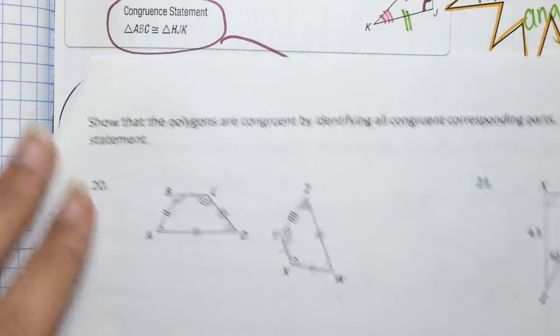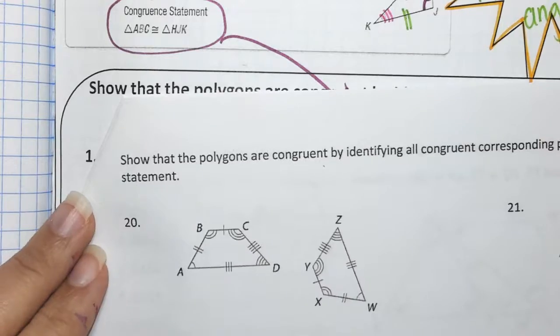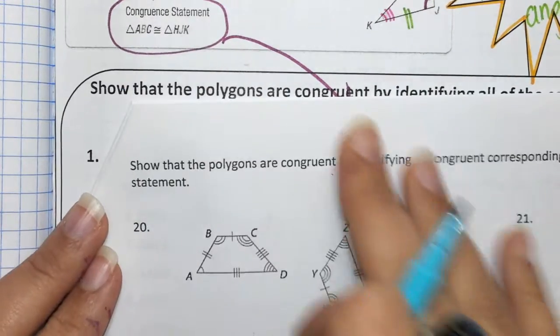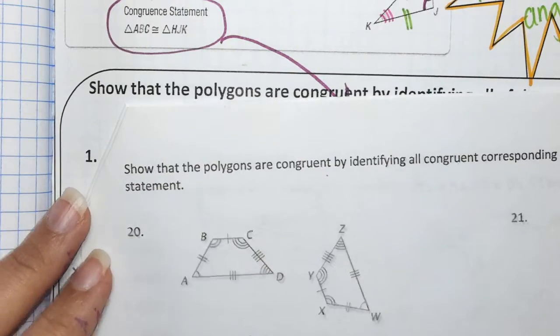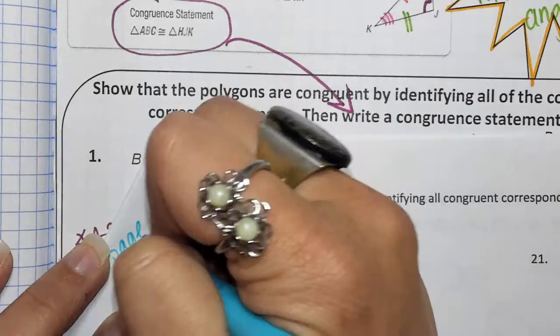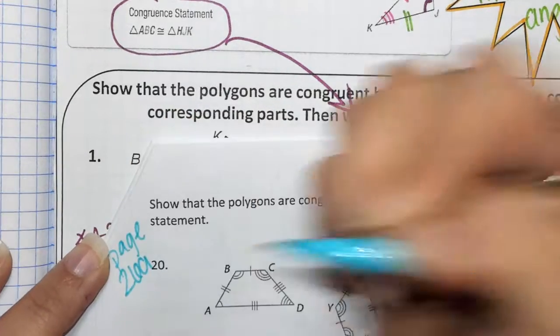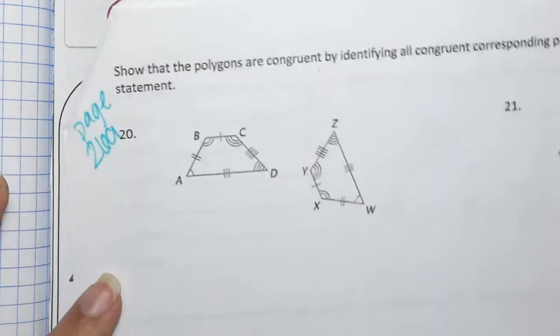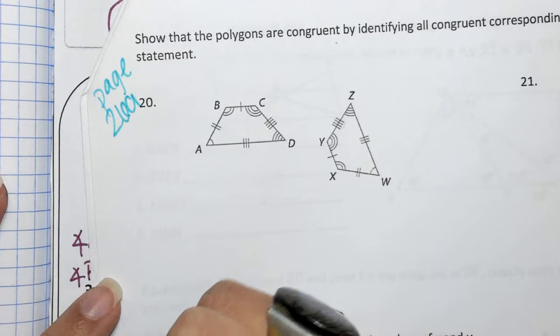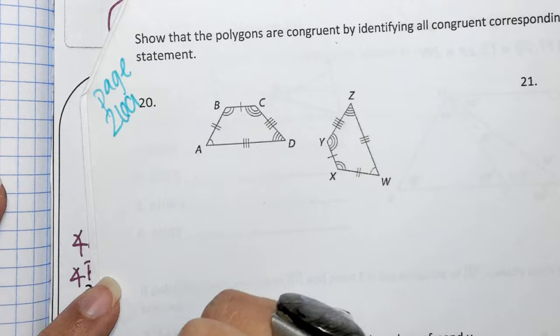Turn it over. The last part, 20, 21, 22, 23, is page 26A. And this is page 26B.